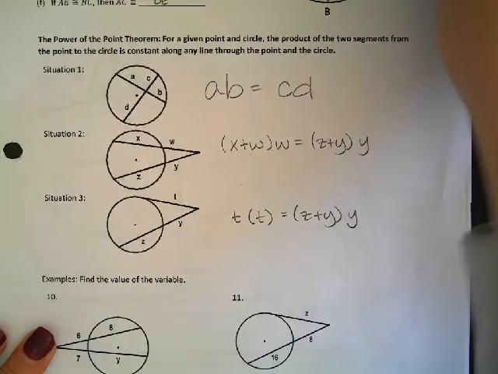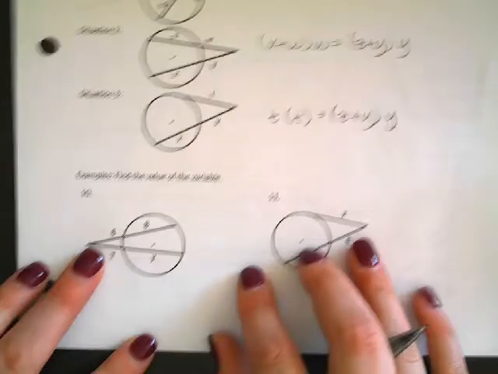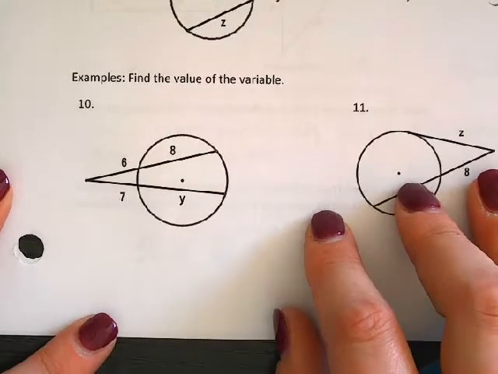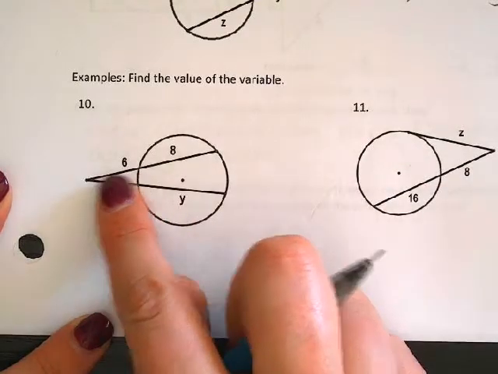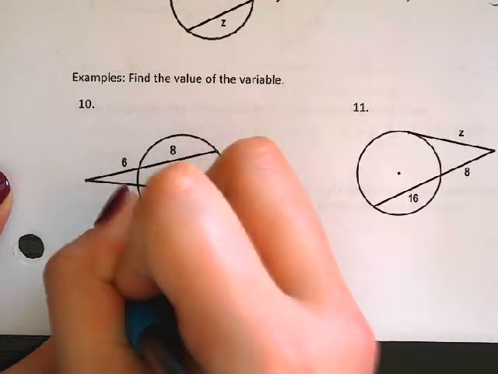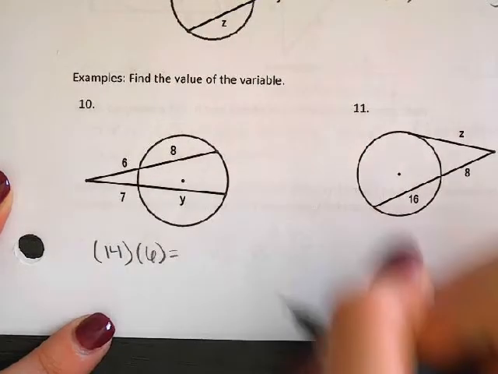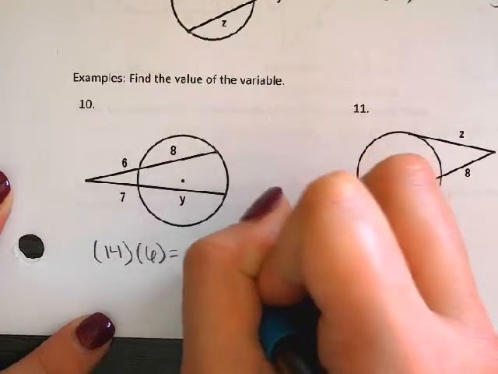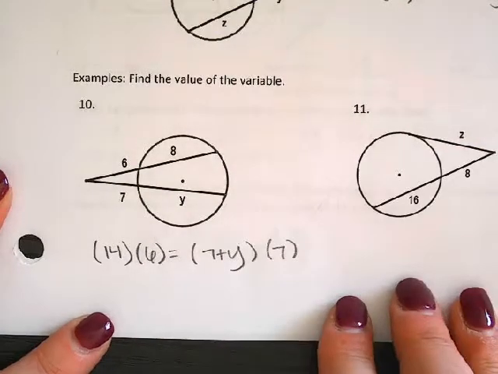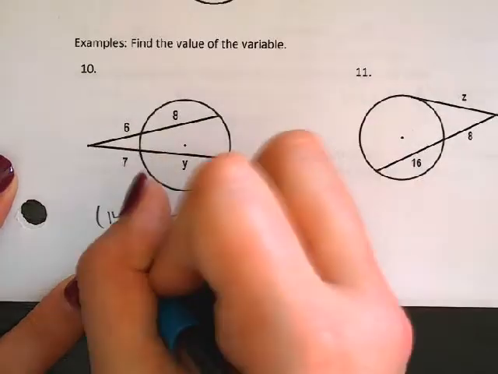Yeah. All right. So let's do example number 10. This is kind of like situation 2. So we are going to do the entire length of the segment. What's the entire length of the segment? 6 plus 8 times 6. Yeah, so 6 plus 8 is 14. So we're going to say 14 multiplied by the part that's outside. And then the entire length of the segment multiplied by what's outside. 14 times 6, 84. That was really quick.